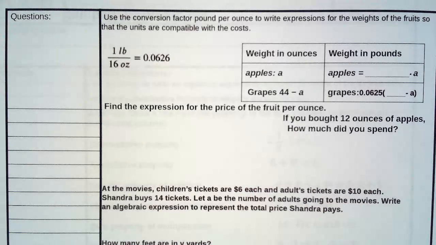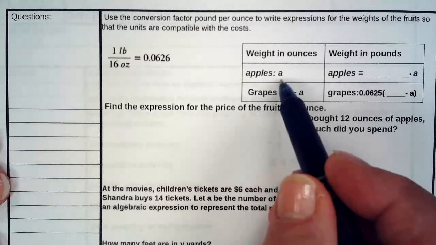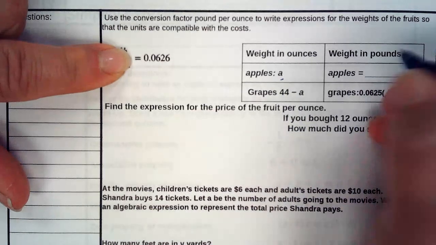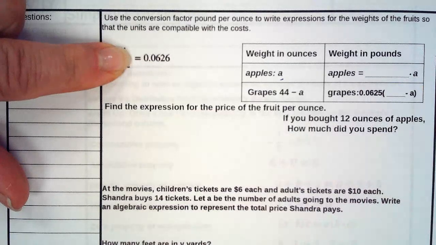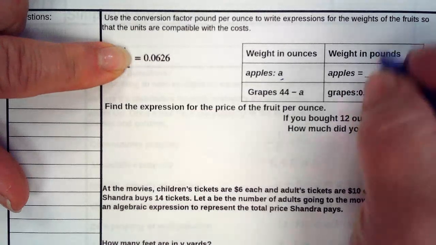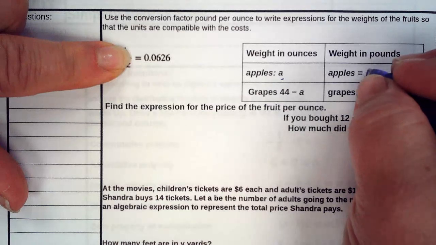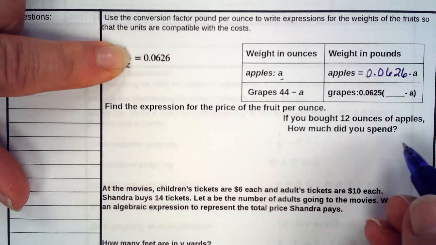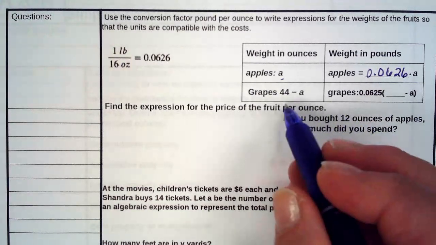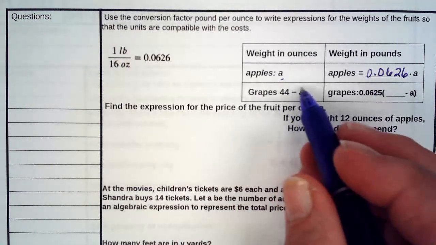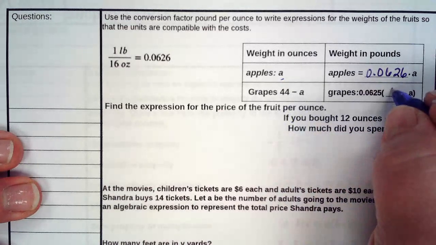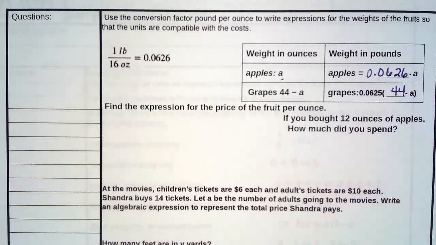So if you're looking at this, what are you going to do first? Okay, so if it's A, then the weight in pounds, this is your conversion factor, is 0.0626 times A. Okay, now grapes, the weight in ounces is 44 minus A. So to convert it, we would have to put 44 minus A in parentheses.